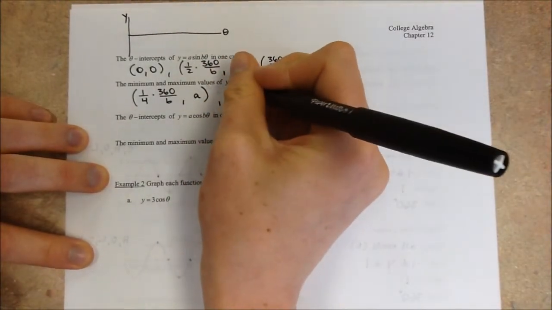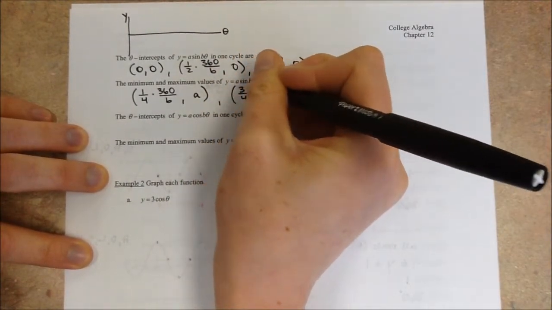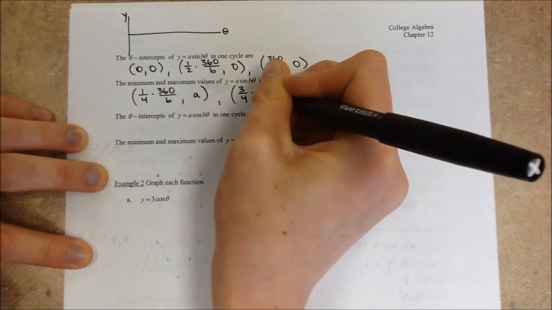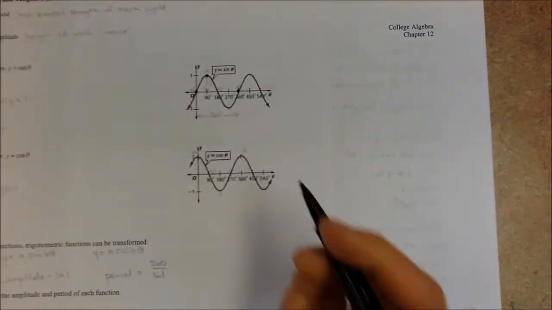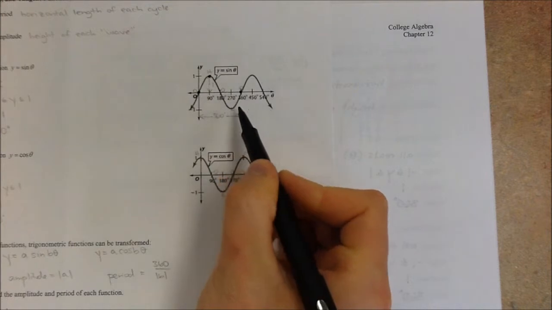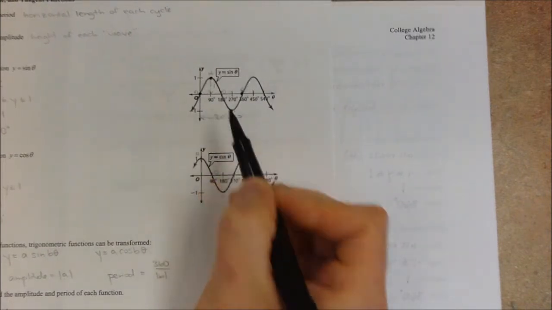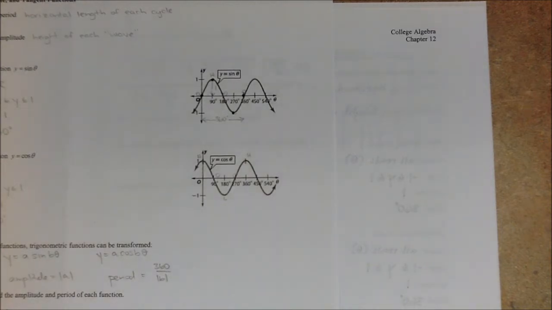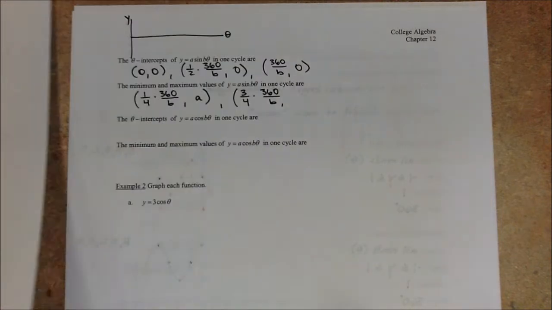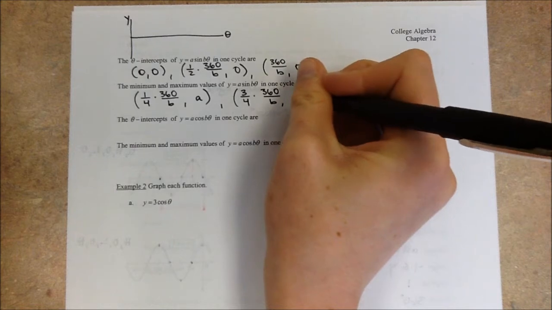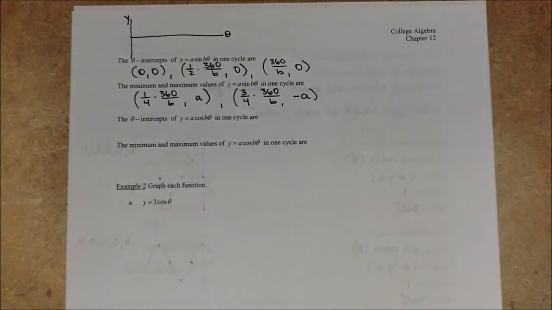And then the next one is at the 3/4 mark. 3/4 through the cycle. That would be this point right here, 270 on the standard graph is 3/4 of the way through. This is down at its low point. The amplitude is 1, this value is -1. If the amplitude was 3, that value would be -3. So it's just, for the y value, the negative of whatever the amplitude is.